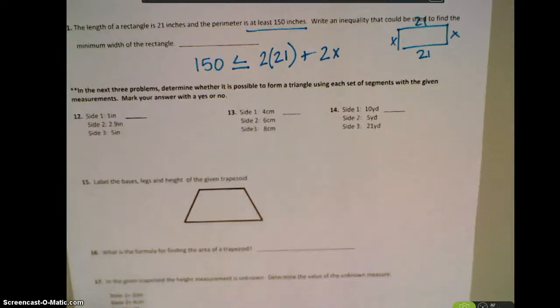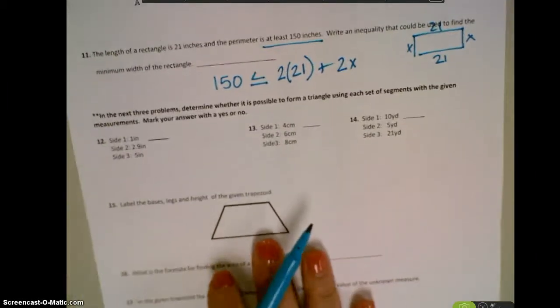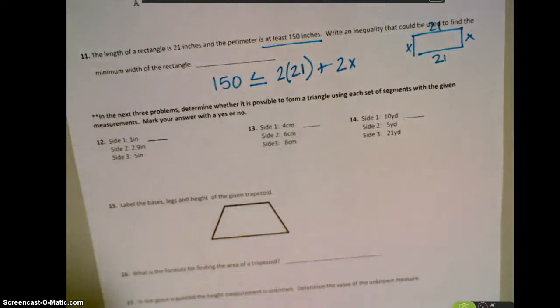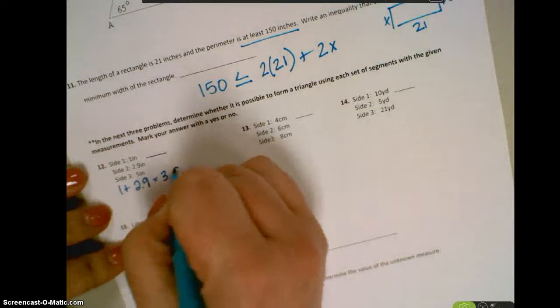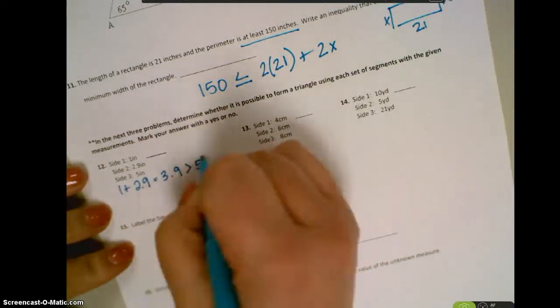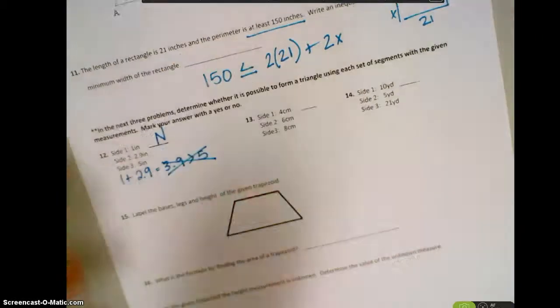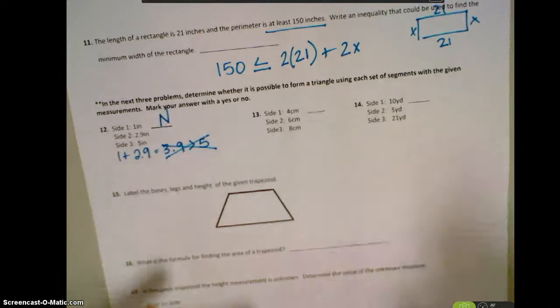In the next 3 problems, determine whether it is possible to form a triangle using each set of segments with the given measurement. Mark your answer with yes or no. So the rule for this is that the sum of any 2 of the side lengths has to be greater than the other side length. So I'm going to start by saying 1 plus 2.9, that's 3.9. Is 3.9 greater than 5? No. So this is automatically not going to form a triangle.